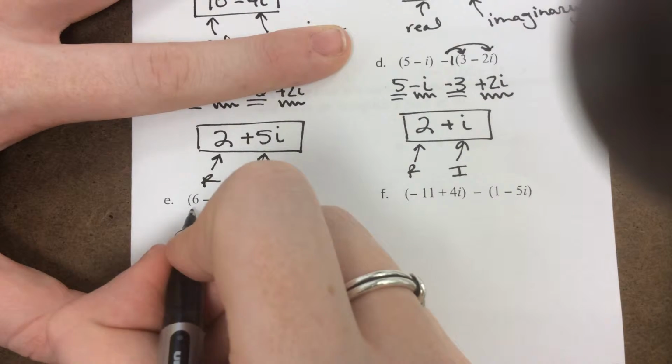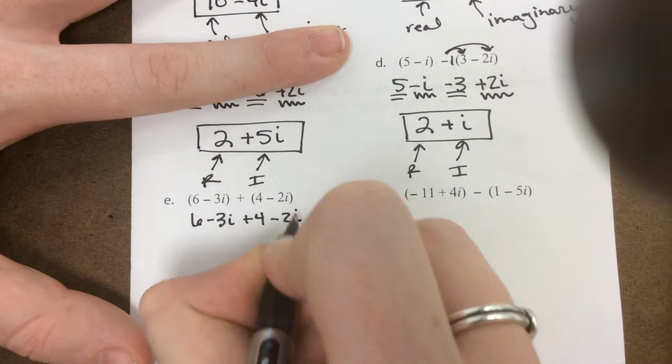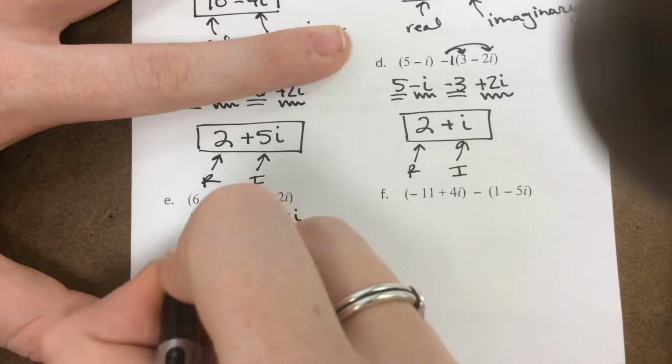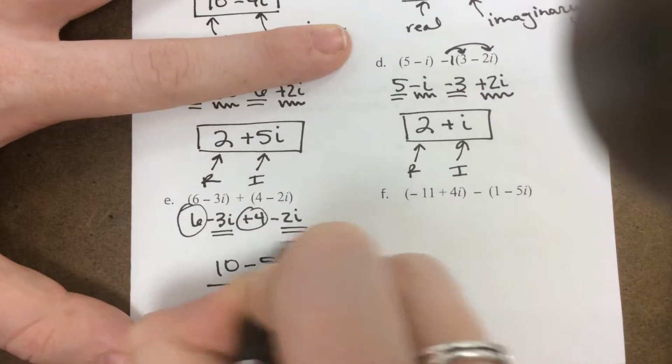On this one, you should get 6 minus 3i plus 4 minus 2i. You combine your i's, you combine your real numbers, you should get 10 minus 5i.